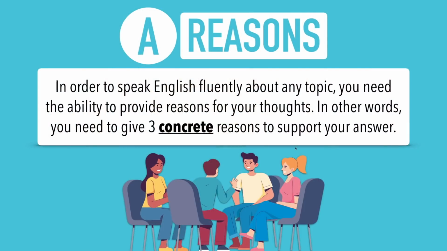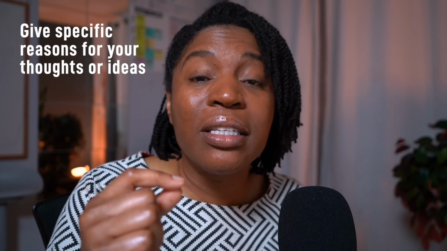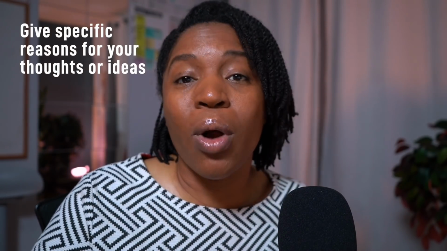Now, you saw this word in this explanation, the word concrete. Concrete means it's used to indicate that something is definite and specific. For example, he didn't have any concrete evidence. So in other words, you need to give specific reasons for your thoughts or ideas.